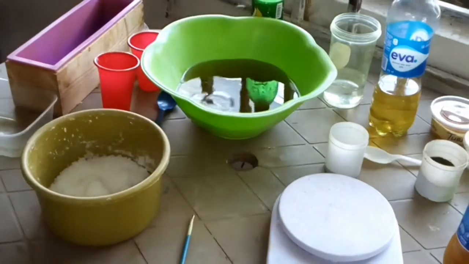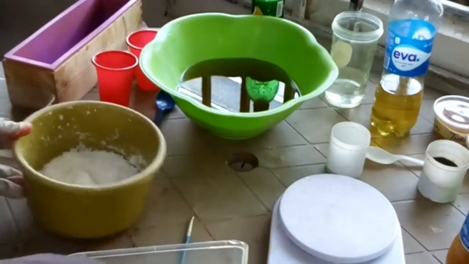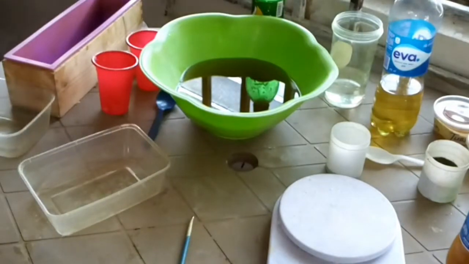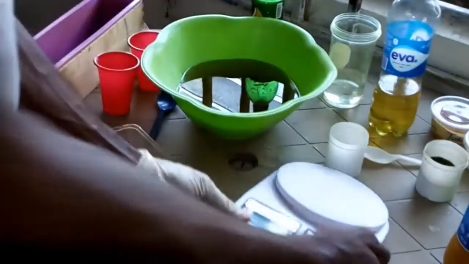So I've poured the two oils into that container. That container has my palm kernel oil and my peanut oil.